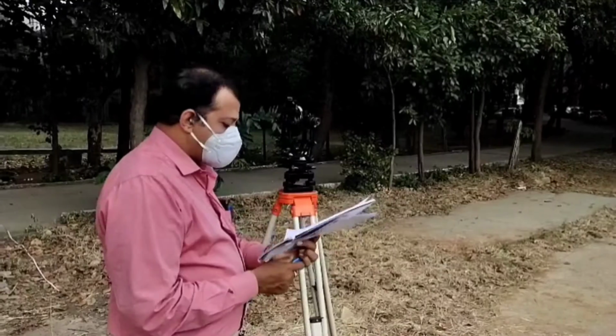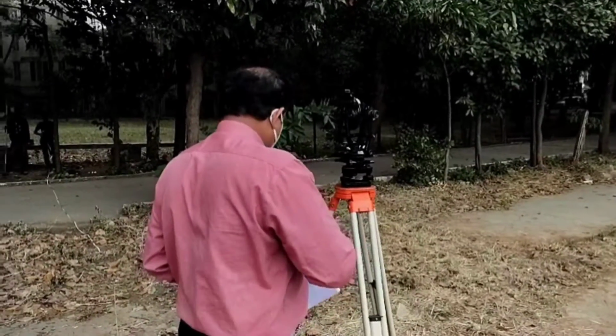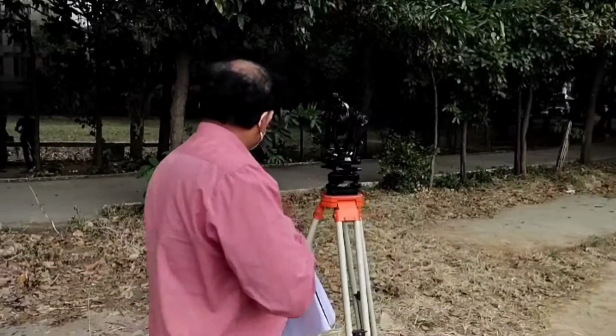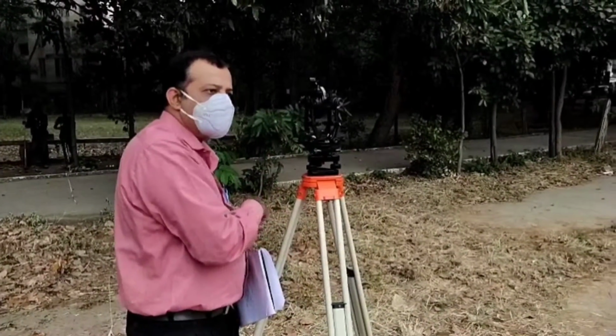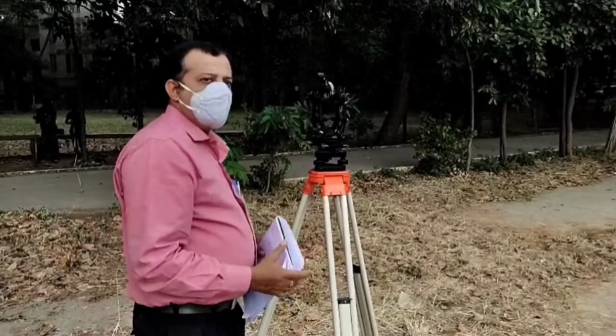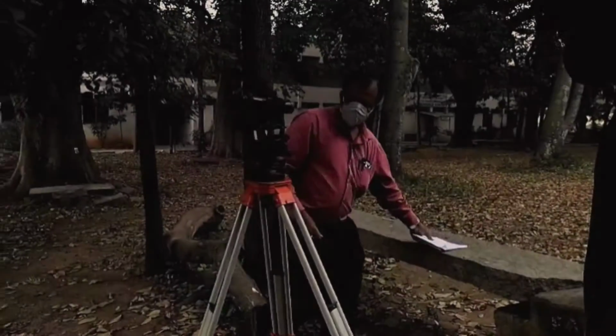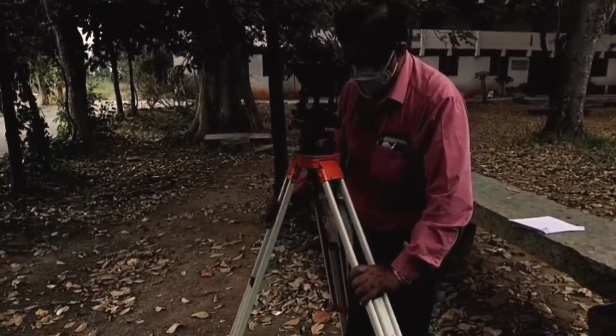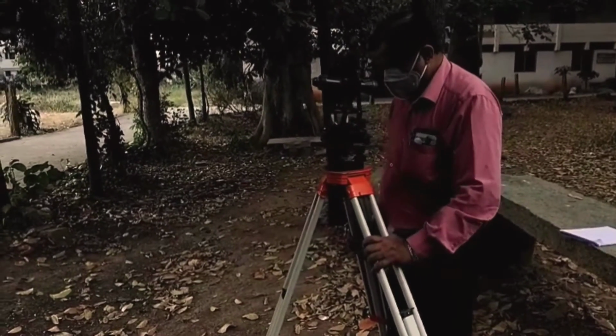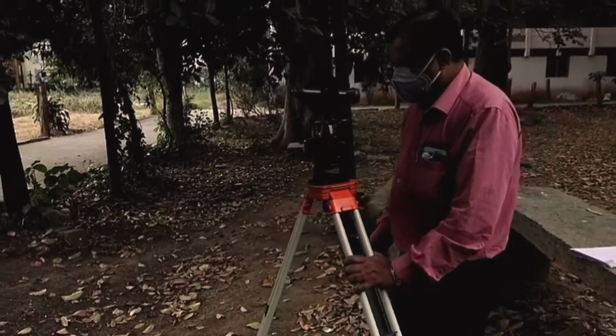So after completing the observations from station A, we have to shift the instrument to station B and then take the readings. Now we have to do the centering. All temporary adjustments you have to make over station B: centering, leveling and focusing.